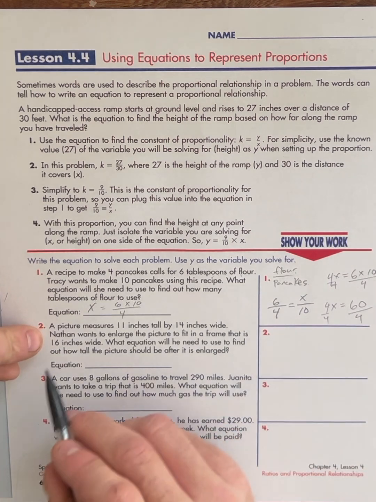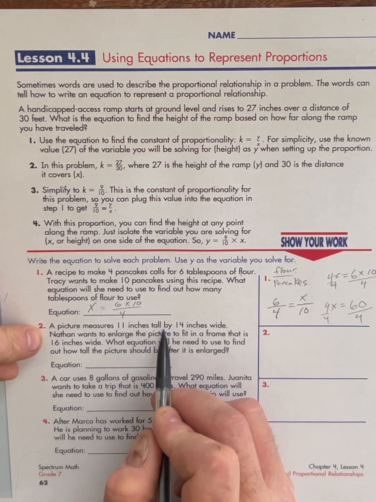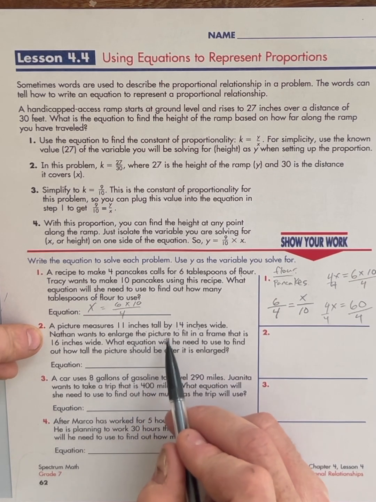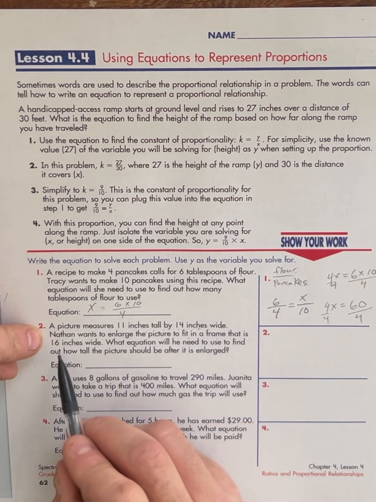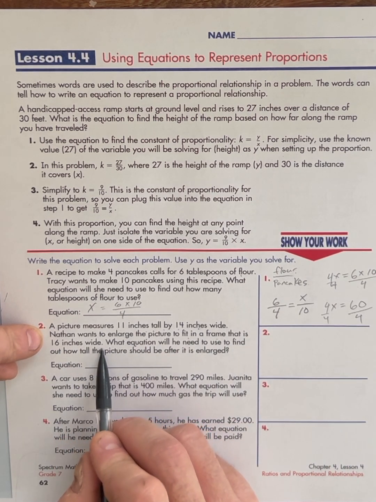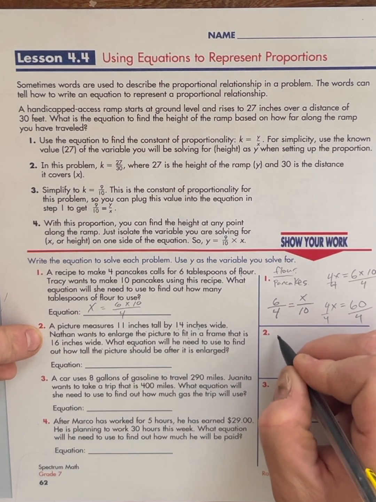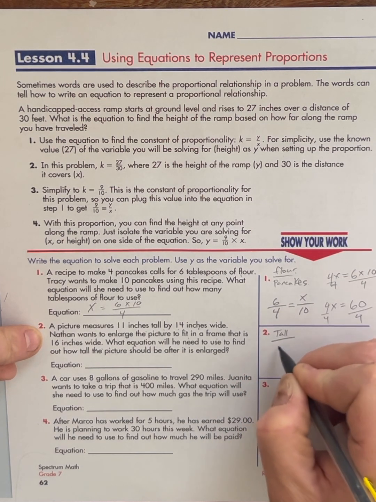Okay, number 2, a picture measures 11 inches tall by 14 inches wide. Nathan wants to enlarge the picture to fit a frame that is 16 inches wide. So I'm going to define my ratio as tall over wide.